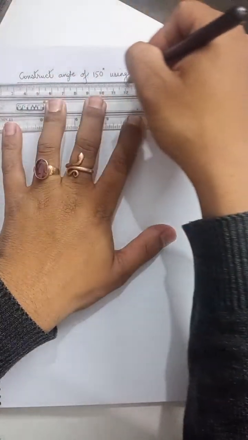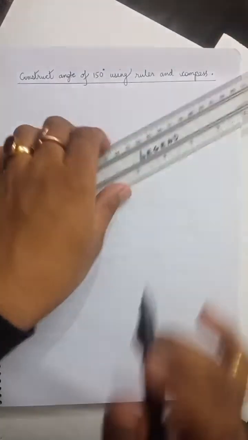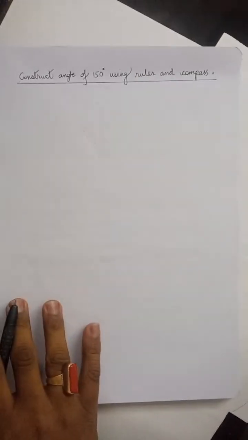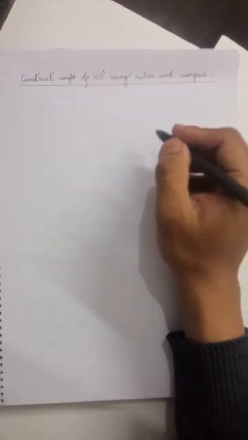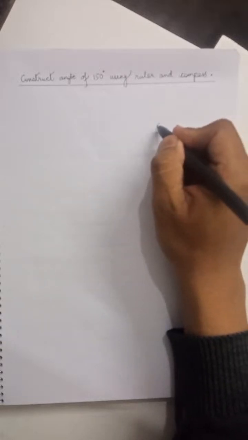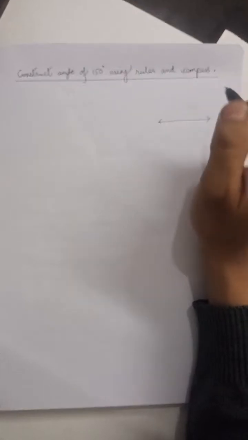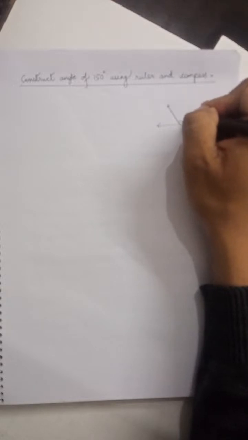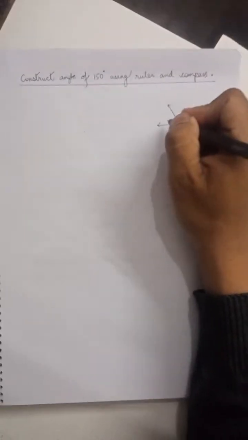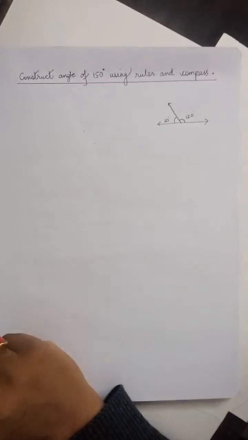So let us understand the calculation for constructing the angle. This is just a rough diagram, so this is not accurate. This is 180, a straight line is obviously a 180 degree angle. What we need to do is construct 120 degrees here. If this is 120 degrees, the remaining part will be 60 degrees.